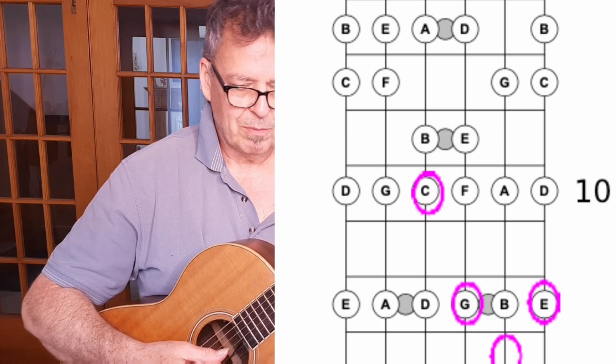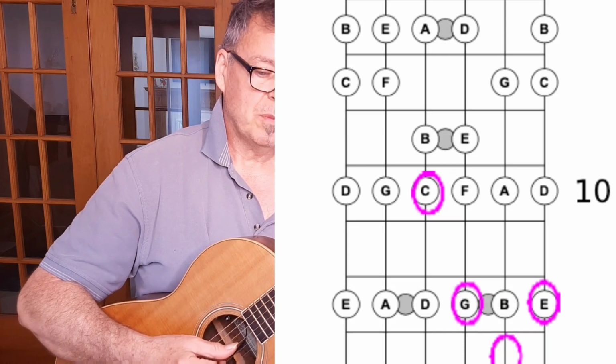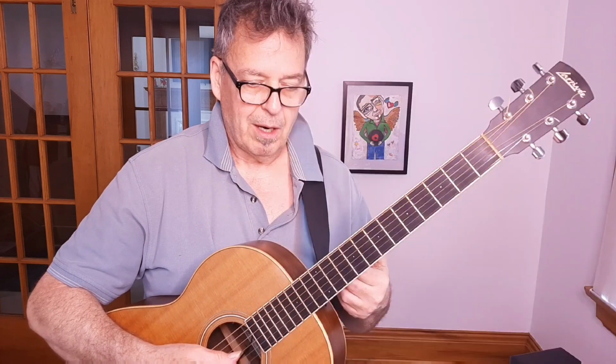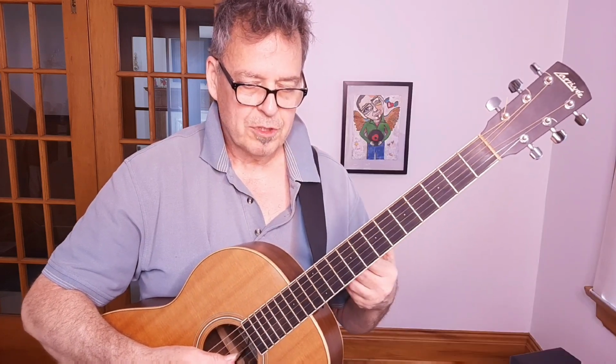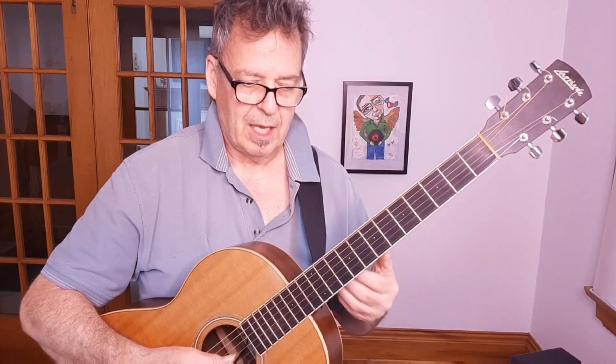Now we're in a new position between 10 and 13. In this position, we don't have to bar because we're only playing the top 4 strings of the guitar, D, G, B, and E. And we have seen this movable D shape before. For example, in Gentle on My Mind, we use this shape to play an E sus chord.